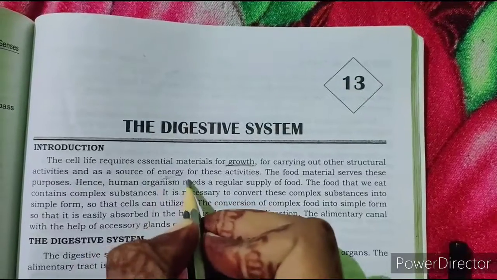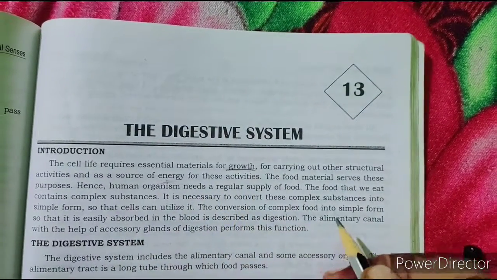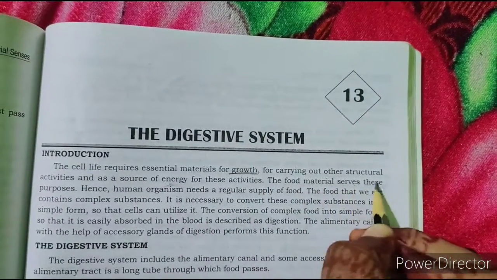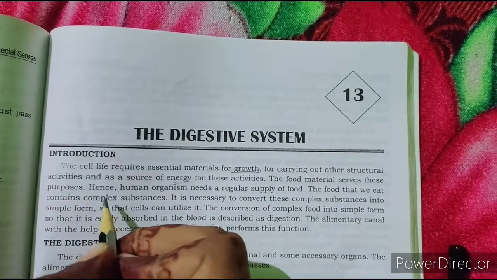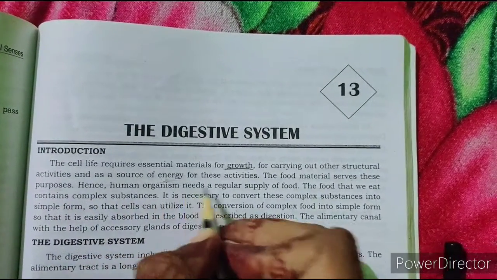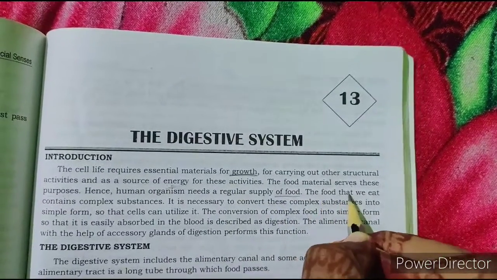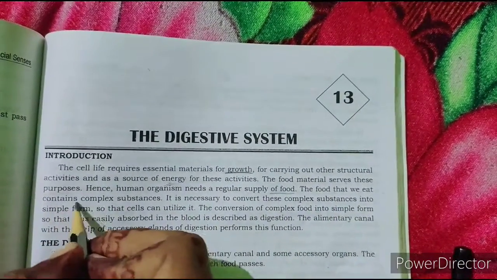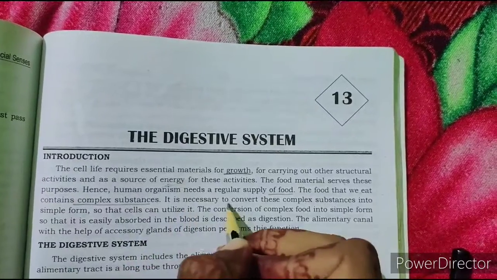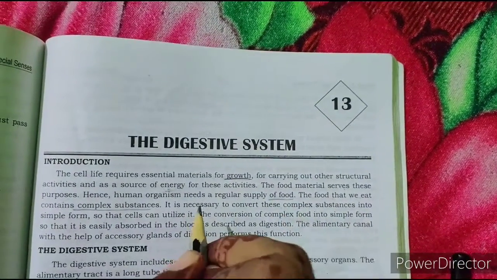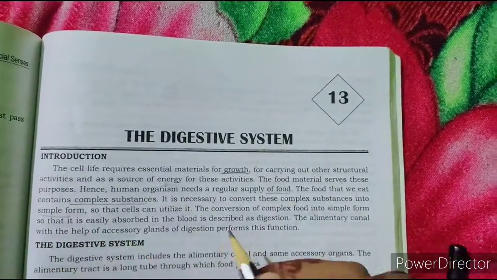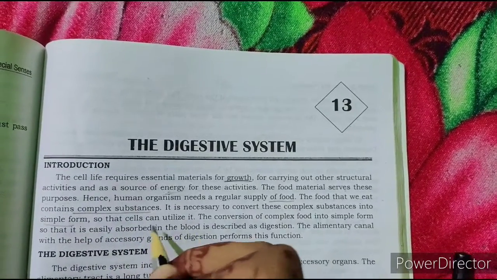a source of energy for these activities. The food material serves these purposes. Hence, the human organism needs a regular supply of food. The food that we eat contains complex substances. It is necessary to convert these complex substances into a simple form so that cells can utilize it.